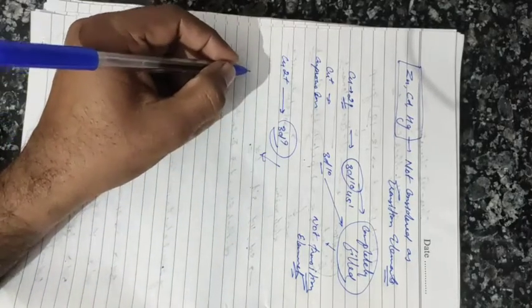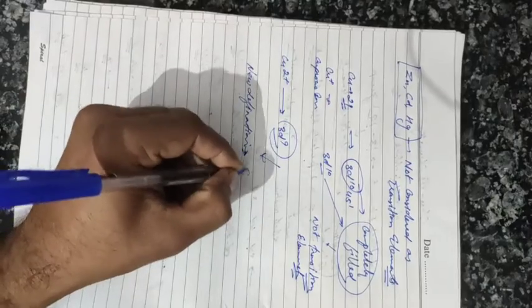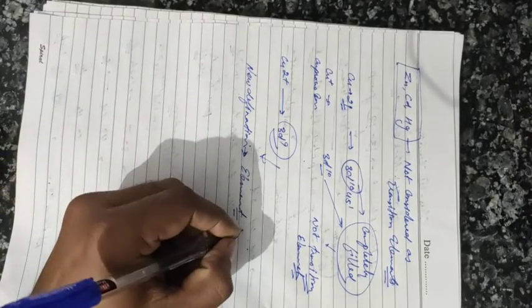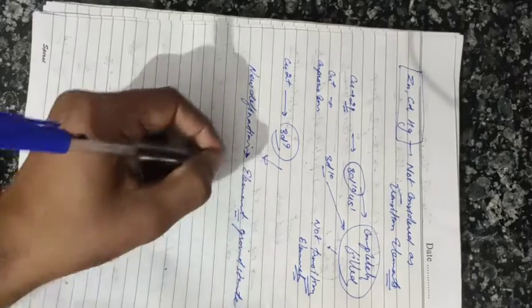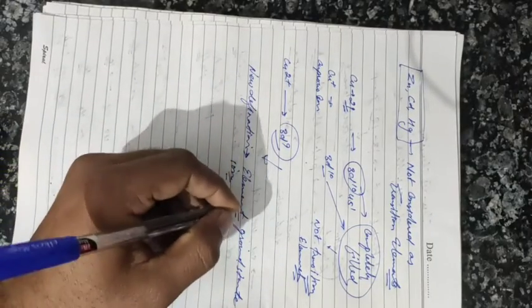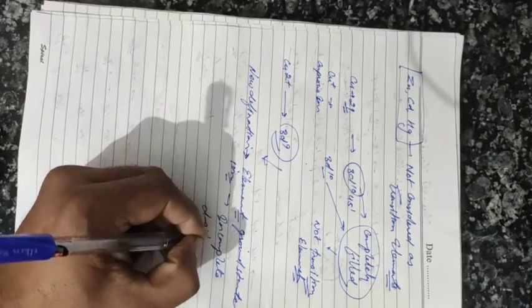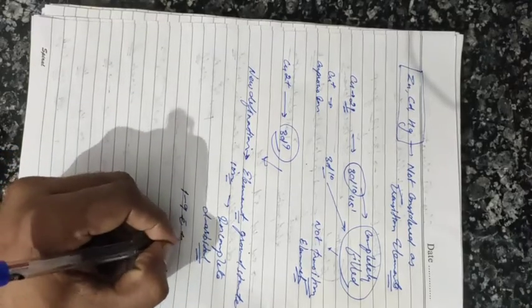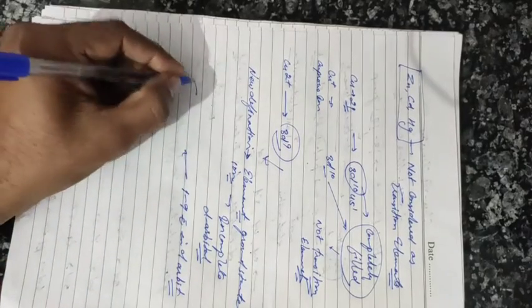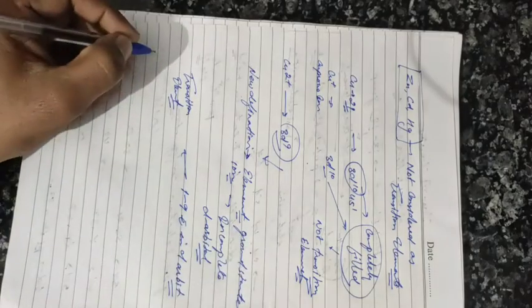So from here we can give another definition, the new definition: any element whose ground state or ion form has an incomplete d orbital, meaning they have 1 to 9 electrons in the d orbital, is classified as a transition element.